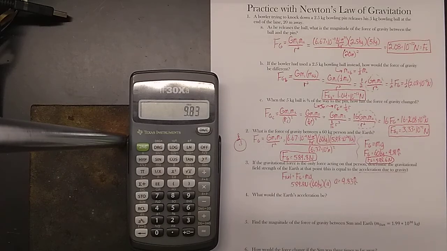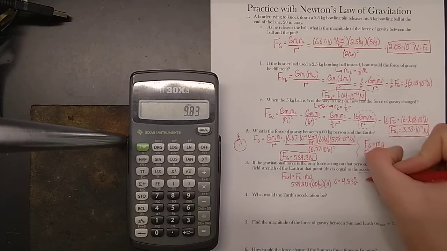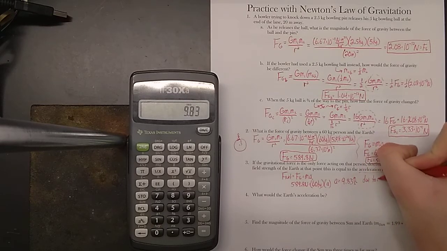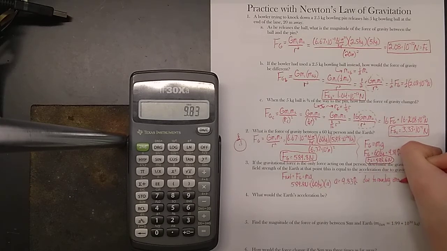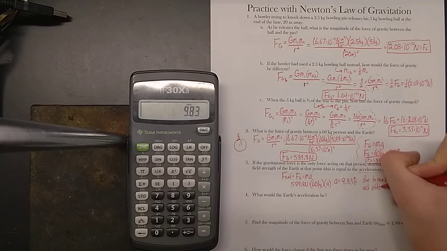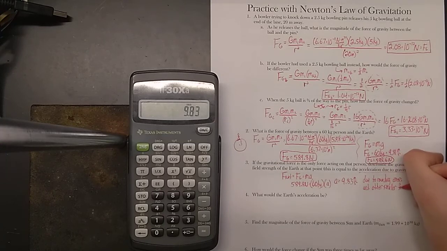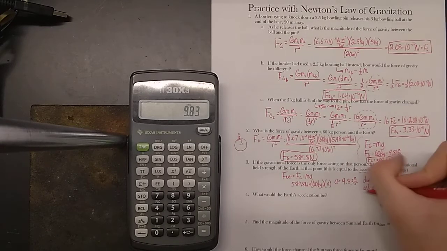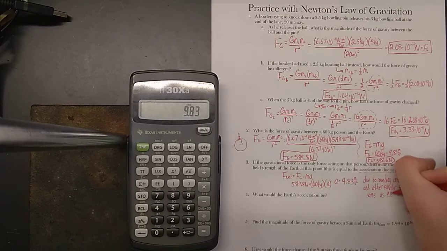And actually, the units are newtons per kilogram, which is the same as meters per second squared. Due to some rounding errors, and actually a few other smaller factors that we will not get into this year, this is basically the same as our very familiar 9.81 meters per second squared.